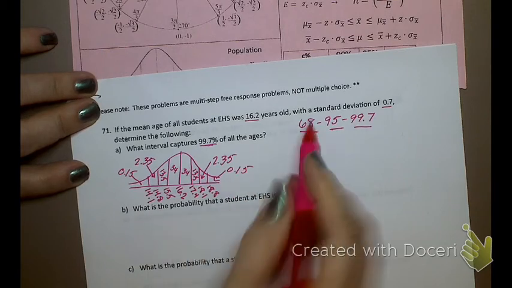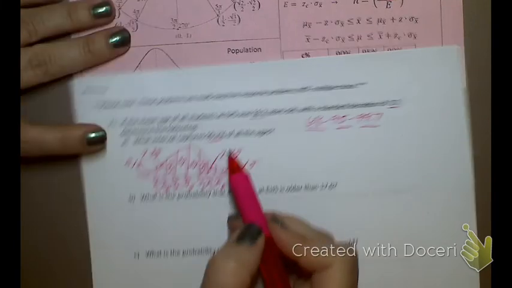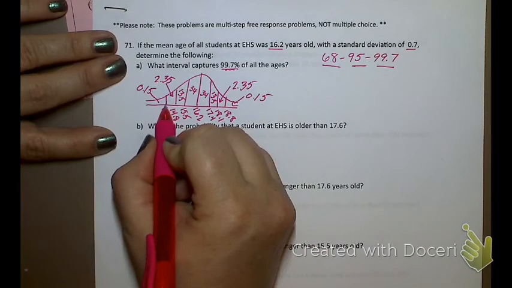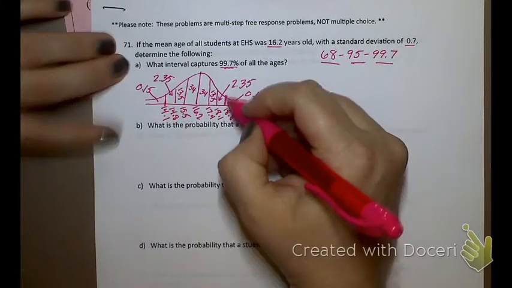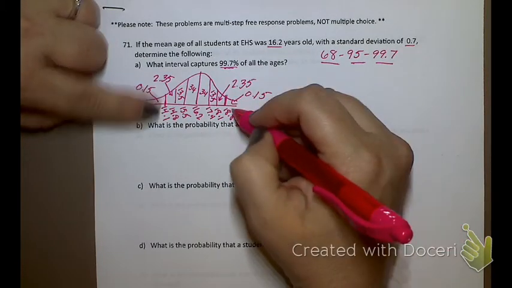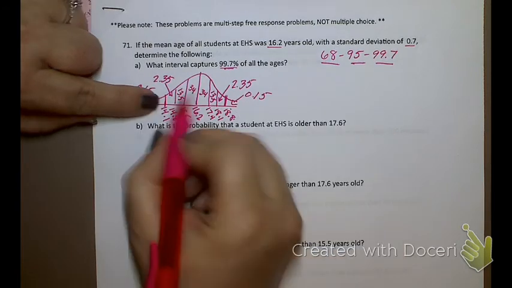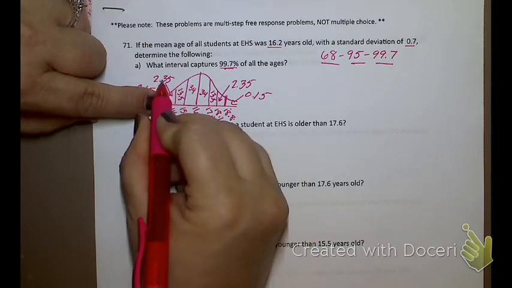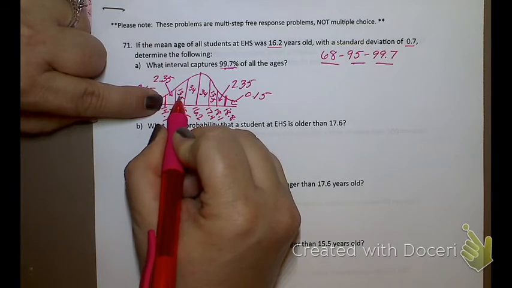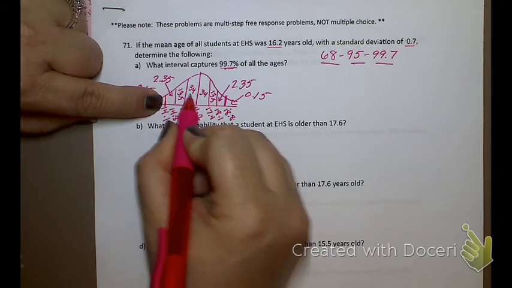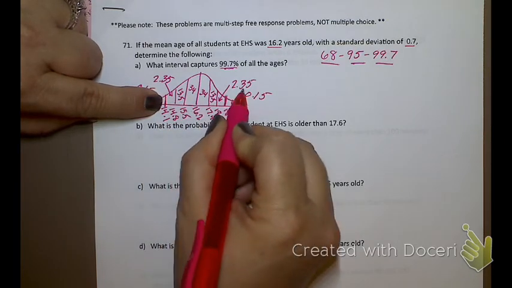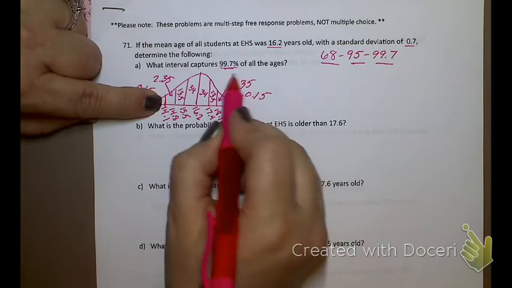So 99.7% is going to be from here to here. So from the very last marker to the very first marker. I need to add up all of those numbers in here. So 2.35 plus 13.5 plus 34 plus 34 plus 13.5 plus 2.35. That will give me the 99.7%.